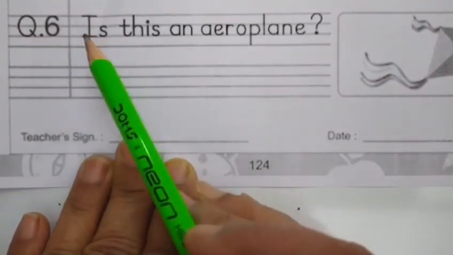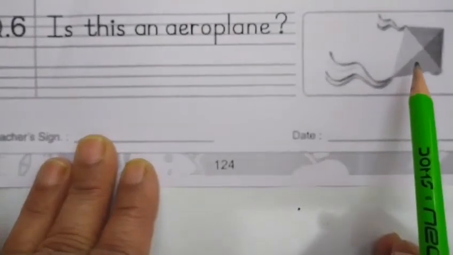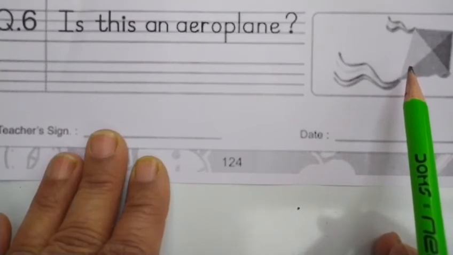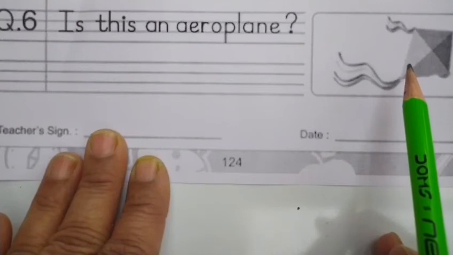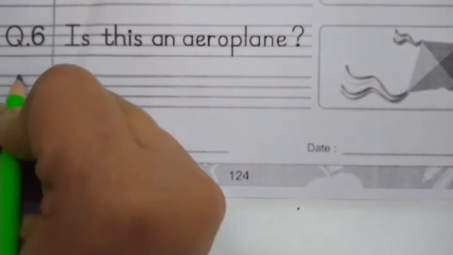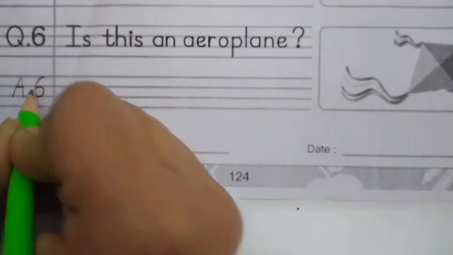Question 6. Is this an aeroplane? This picture is of a kite. So the answer will be no. This is a kite. In the margin, capital A dot 6.